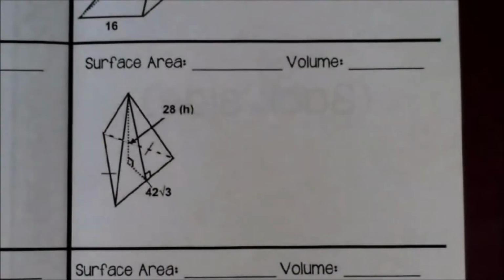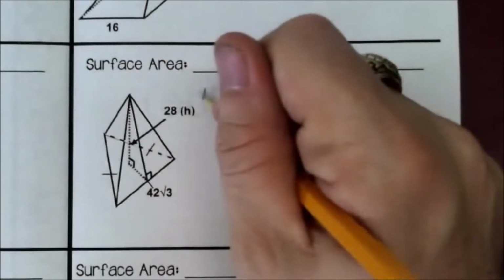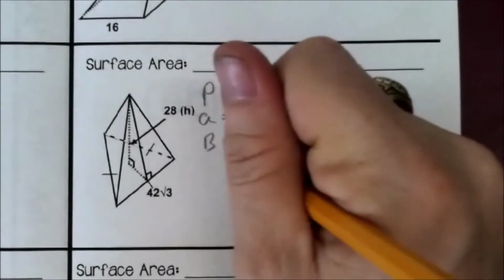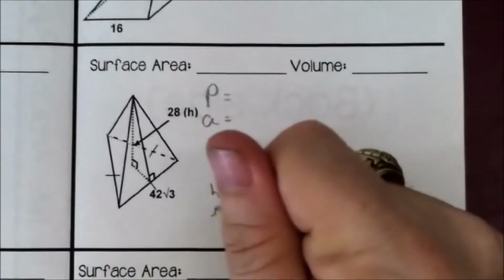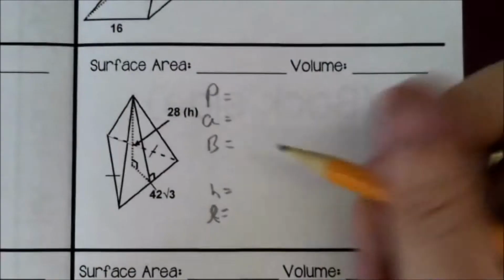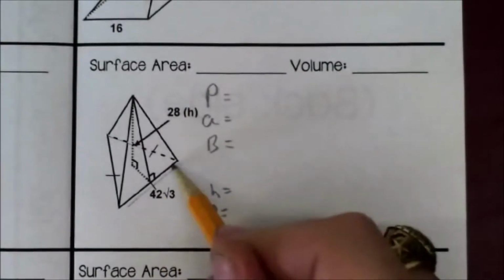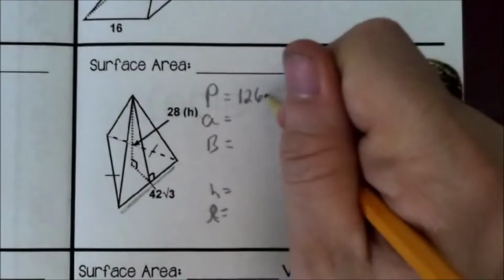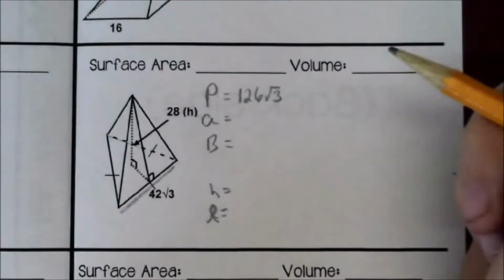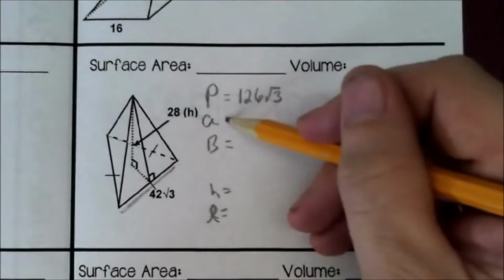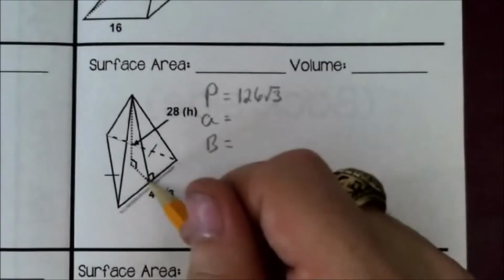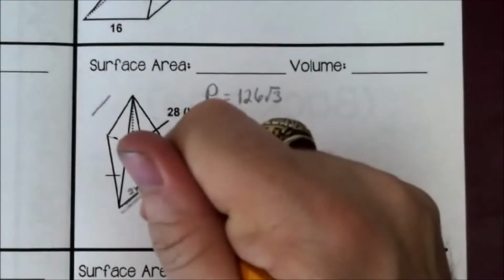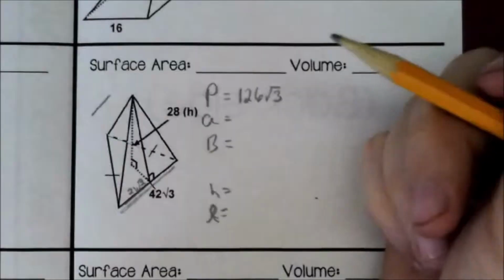Now for this example, we're going to do the same things. We still need to find our perimeter, our apothem, the area of our base, our height, and our slant height. For our perimeter, we just have this 42 times 3, and so that's going to give us 126 on the square root of 3. For the apothem, well, if we think back to our previous one, we already know that this is 21 on the square root of 3 because it's half.